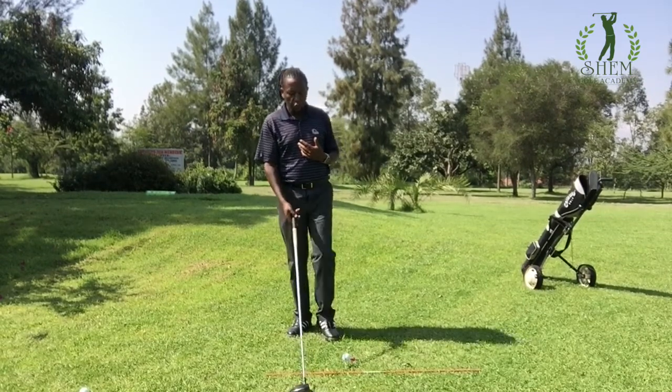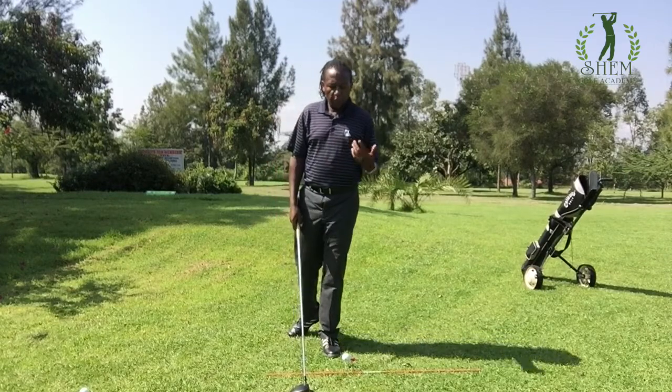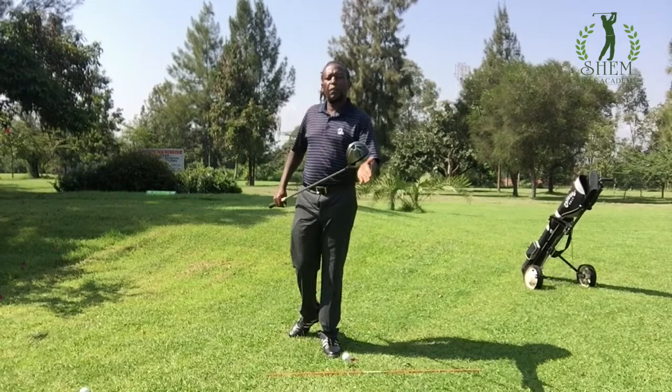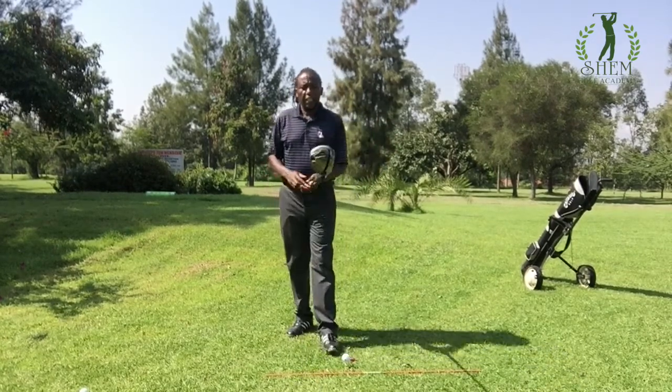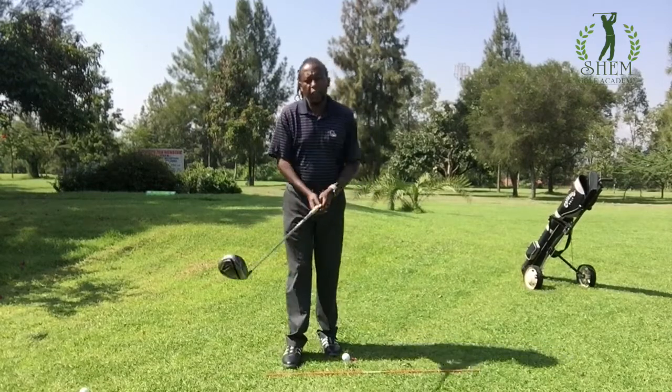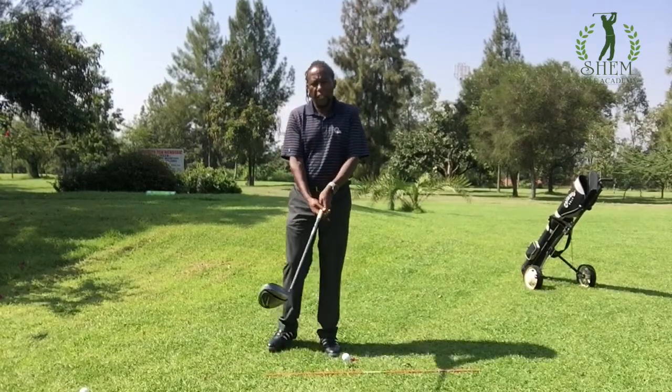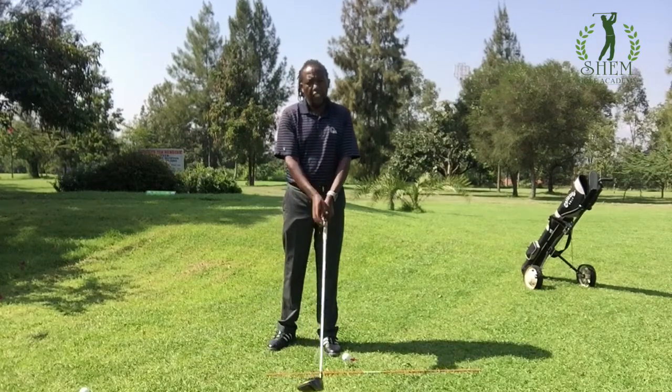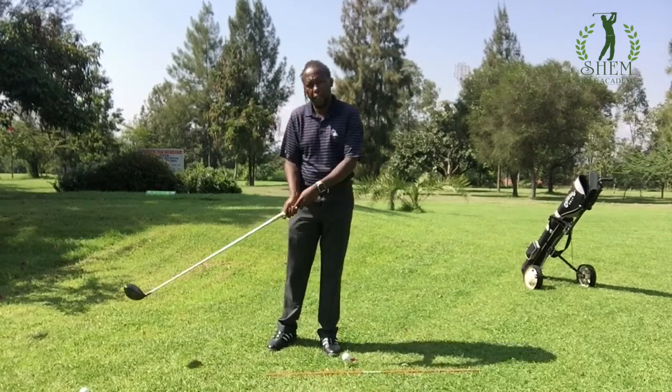So what path and what relationship of the club face to the path causes a slice? A slice is caused when the club face is open at impact in relationship to the path.